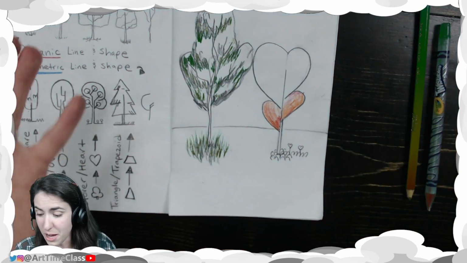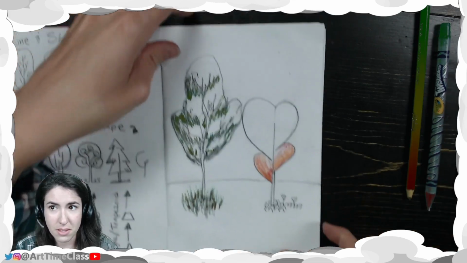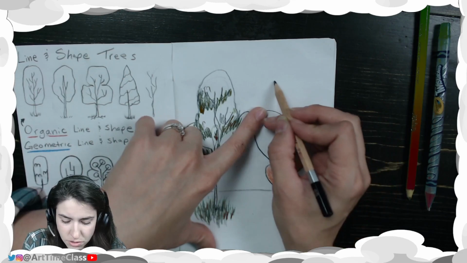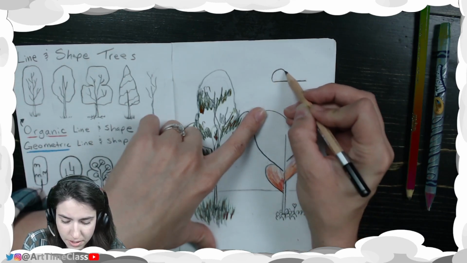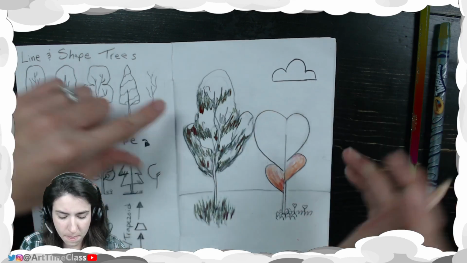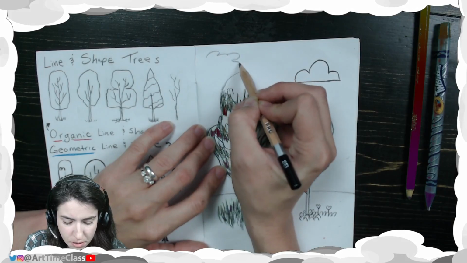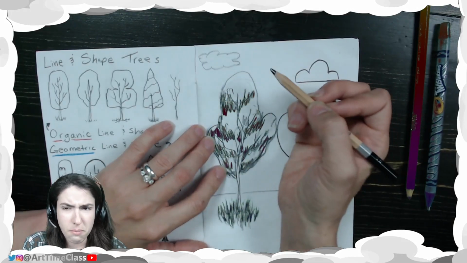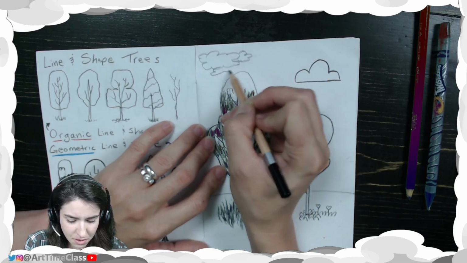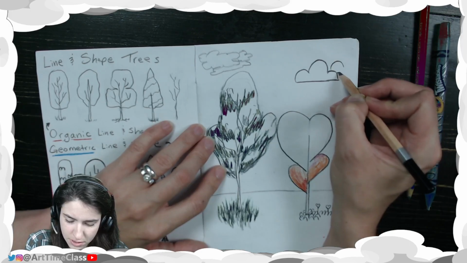If you have time, I definitely encourage you to try thinking about the sky as well. For geometric clouds, you might have a straight line with some nice curves to it, versus an organic cloud, which would probably be more bumpy, foofy. A few more layers to it. And maybe this one has another cloud that's behind it.